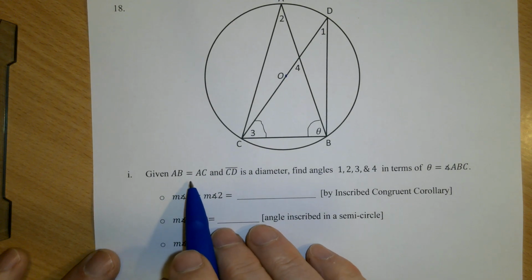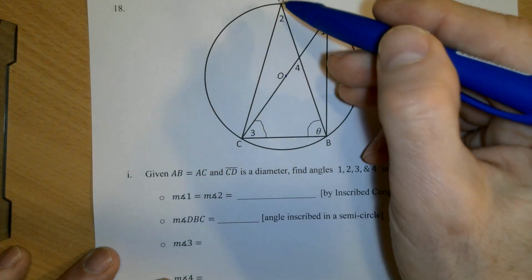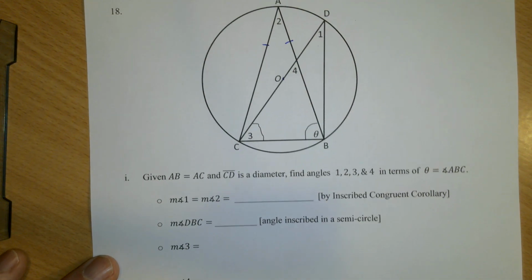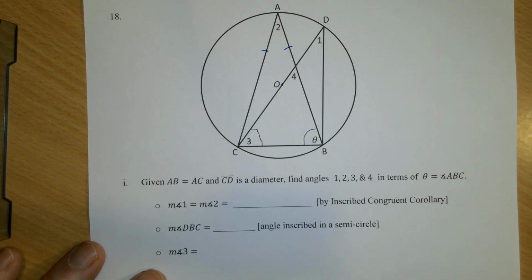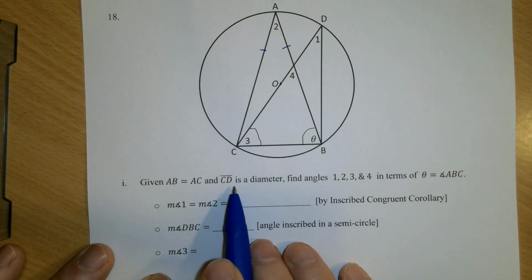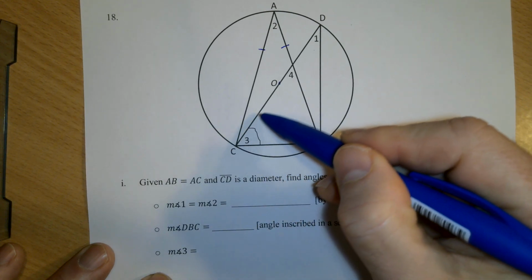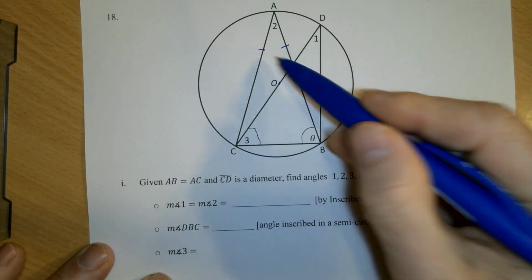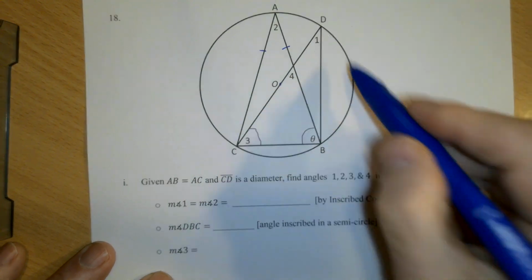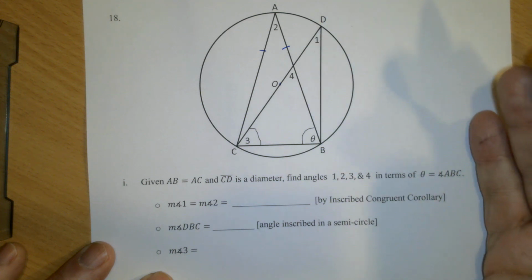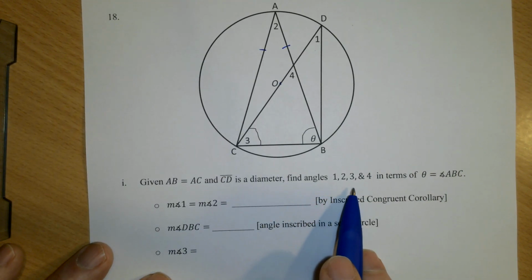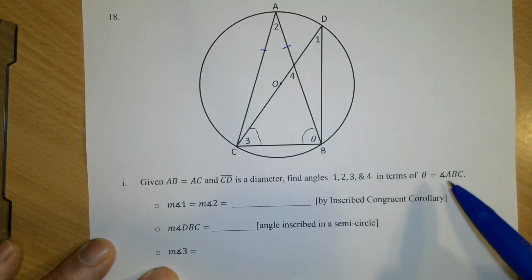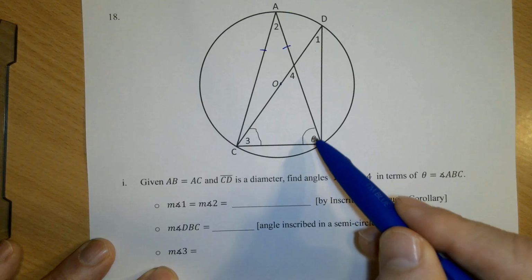Given that AB is equal to AC, so that length there is that length there, that means that one notch. So we have an isosceles triangle inscribed into this circle. And CD is a diameter, which means it passes through the center, and it breaks the one circle up into two half circles, or two semicircles. We need to find angles 1, 2, 3, and 4 in terms of angle theta. And angle theta is angle ABC. It's marked right here, theta.